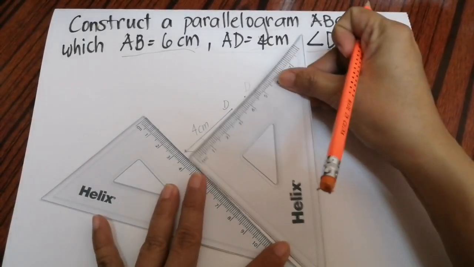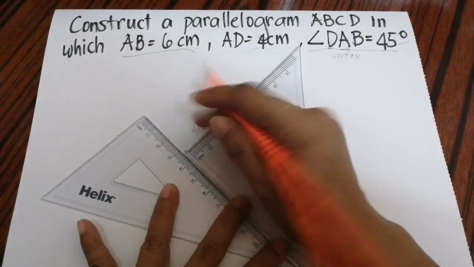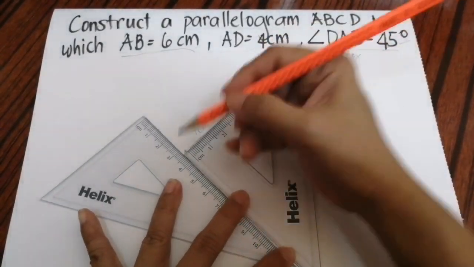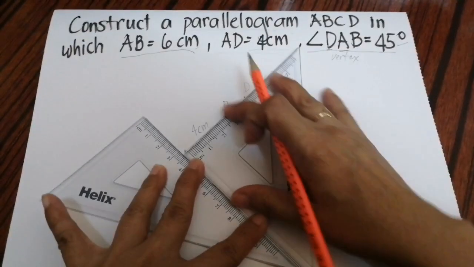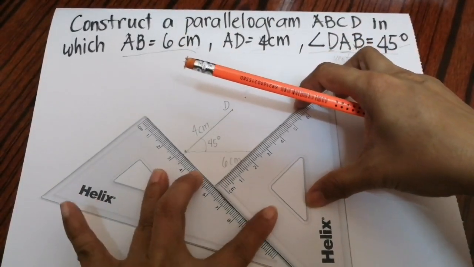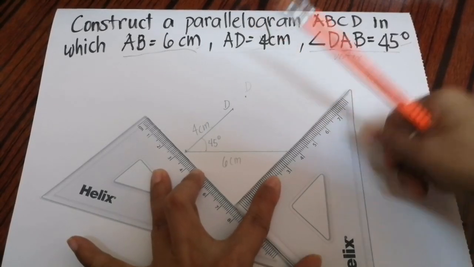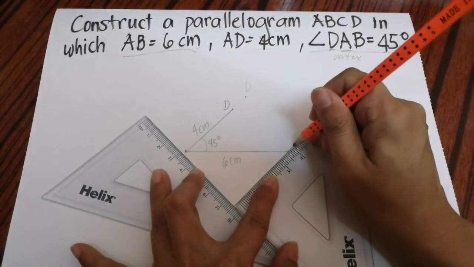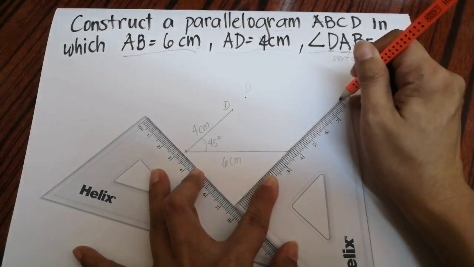Again, I'll repeat. From this side, I am following the side AD, and I'm aligning the straight edge of my ruler with the set square. I'll be sliding it downwards until point B. And then draw a line, which we will measure later.